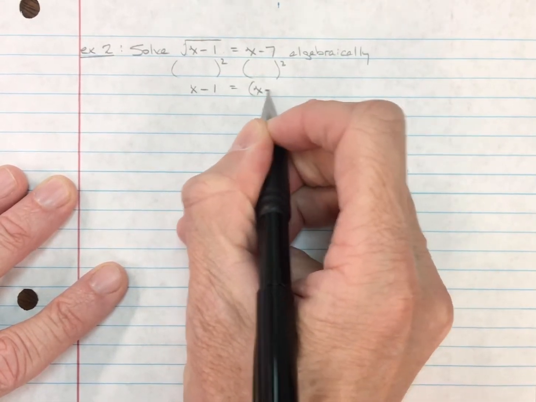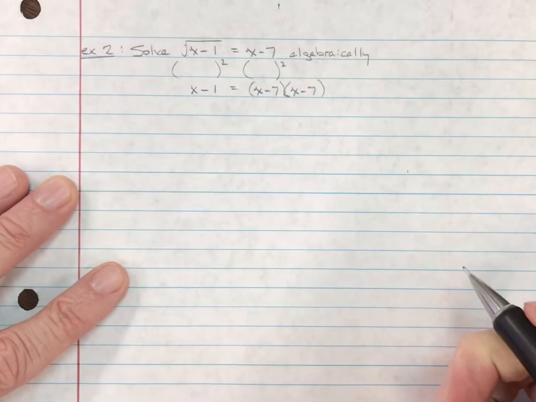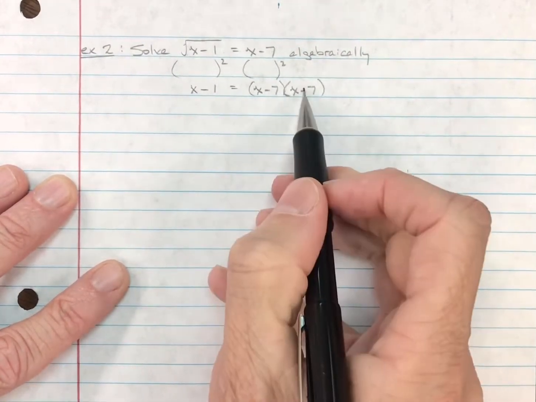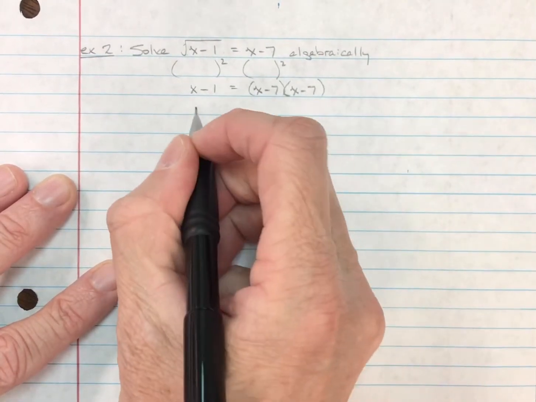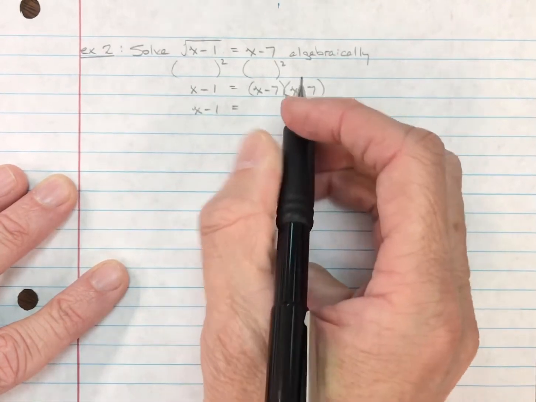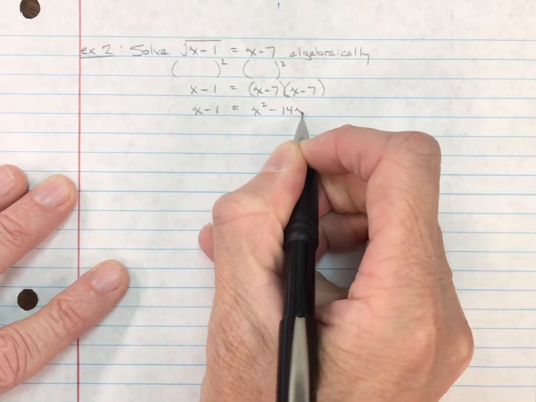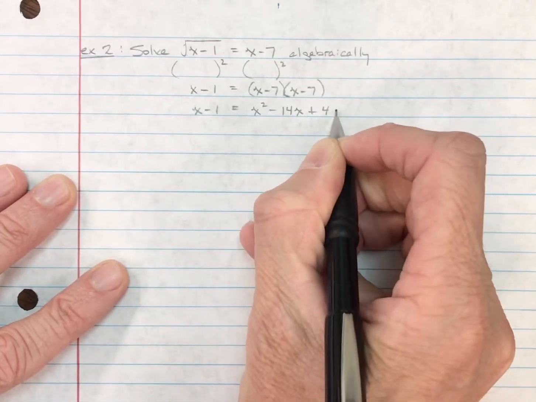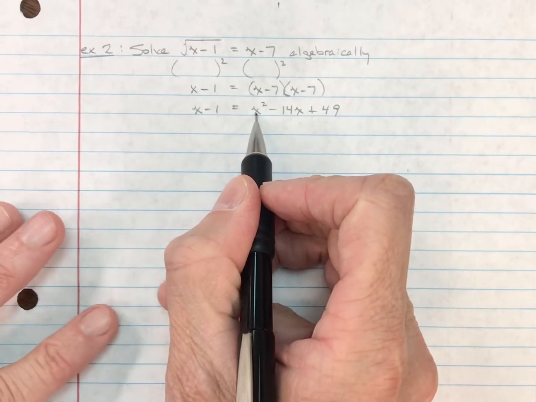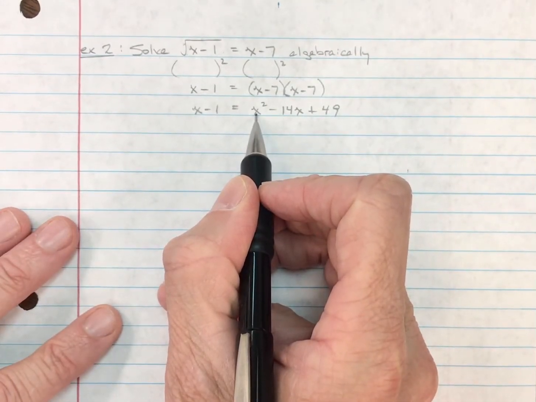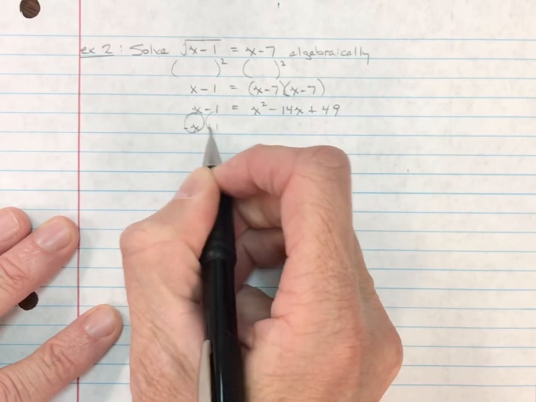I'm going to write that out. x minus 7 squared is x minus 7 times x minus 7. Okay, so now we need to solve this. Well, the right side needs to be simplified. Left side x minus 1, right side is multiplication, x squared minus 14x plus 49. Okay, it's obvious I have a quadratic. We solve a quadratic by setting it equal to 0. So I'll subtract x from both sides. I'll add 1 to both sides.